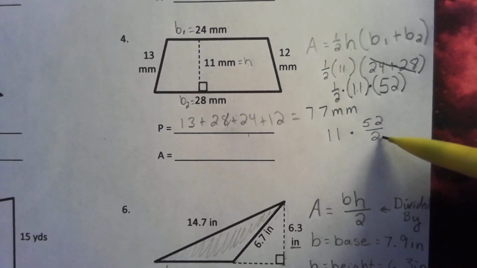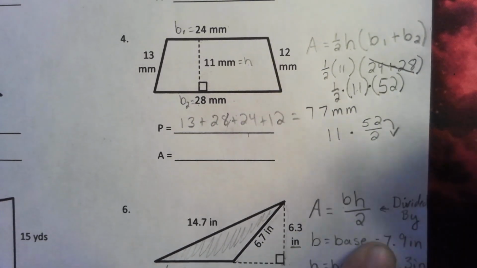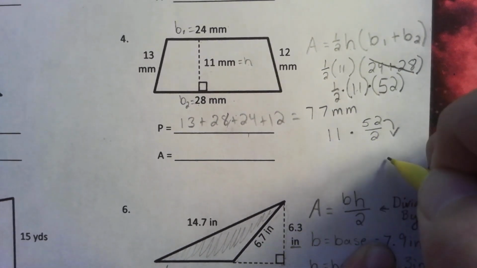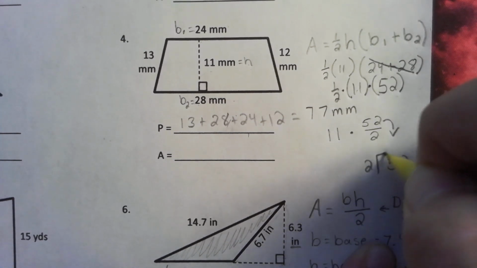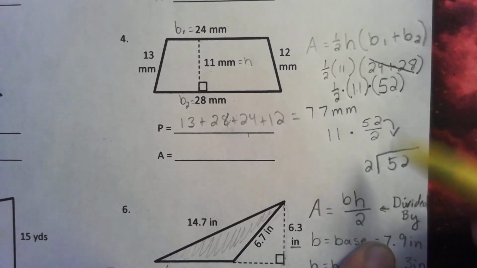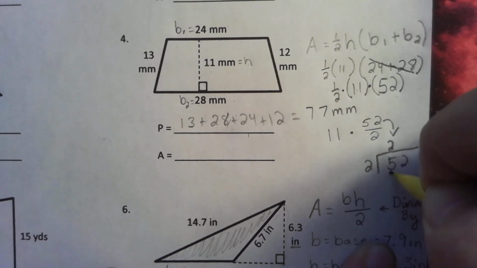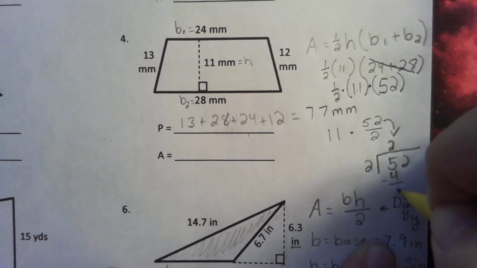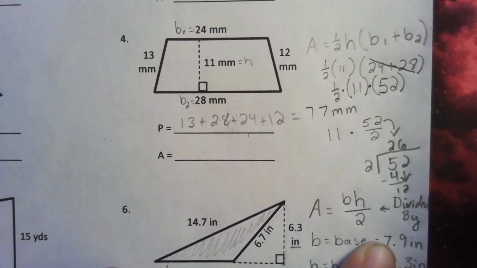So 52 divided by 2, we're going to knock it over. And that's what I told my students last year. Bring your 52 over here. So 52, the 2 goes on the outside of the house, okay? Knock it over so the 52 is under the house. So 2 goes into 5 2 times. That's going to equal 4. Subtract that, you get 1. Bring down the 2. 2 goes into 12 6 times. So your new answer is 26.